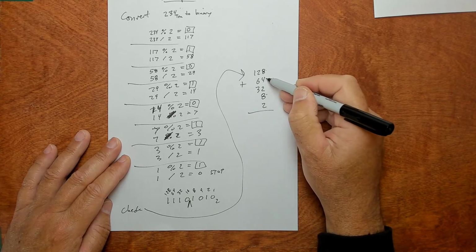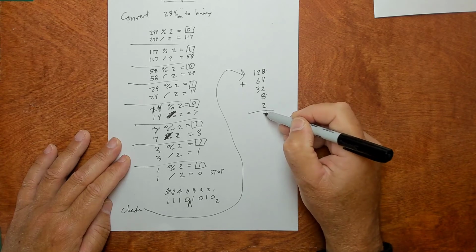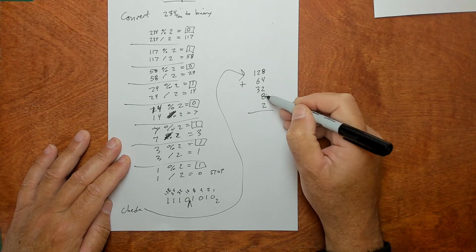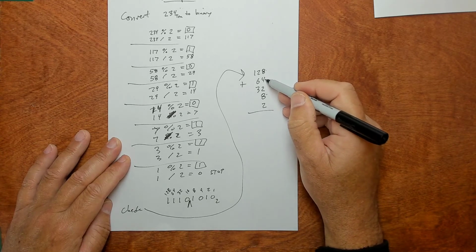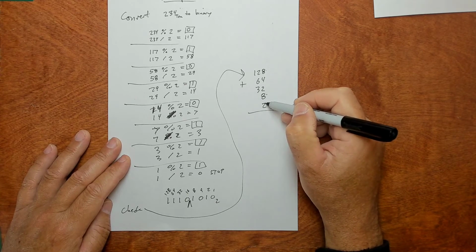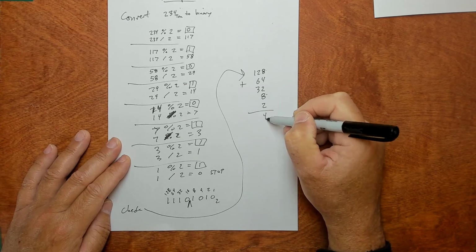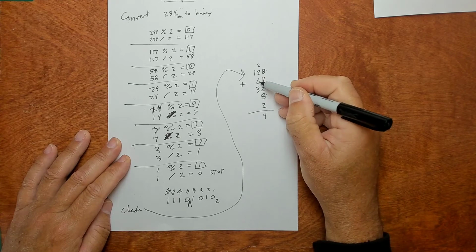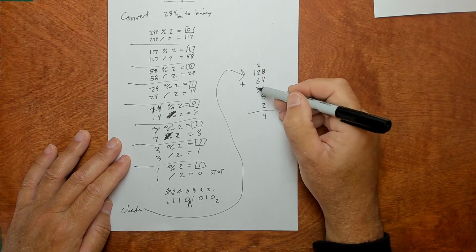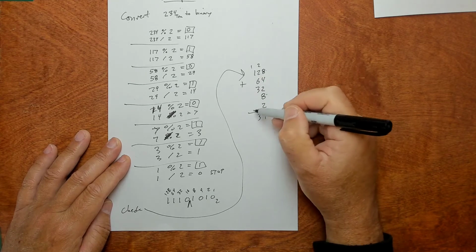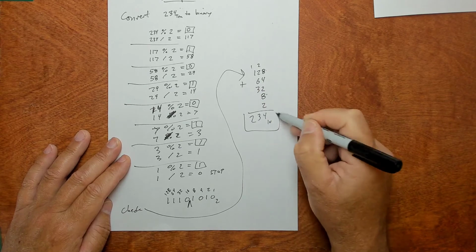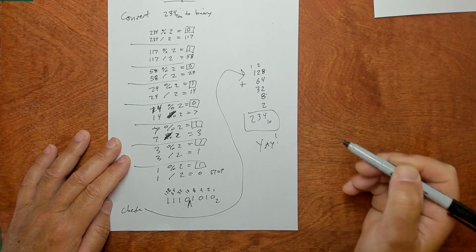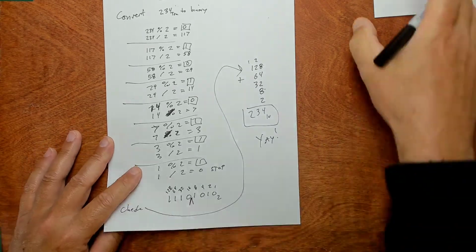That's 234, base 10. Okay, let's do another example.